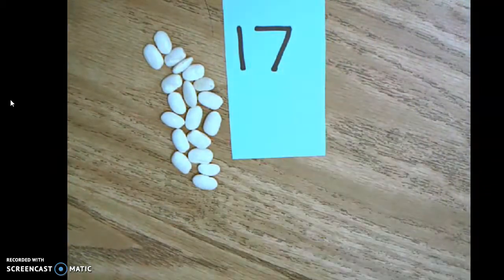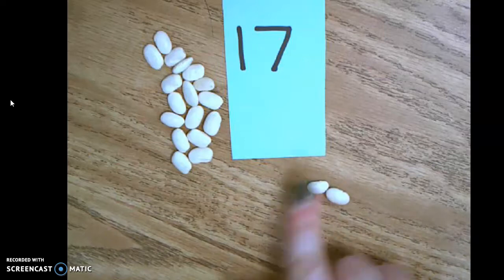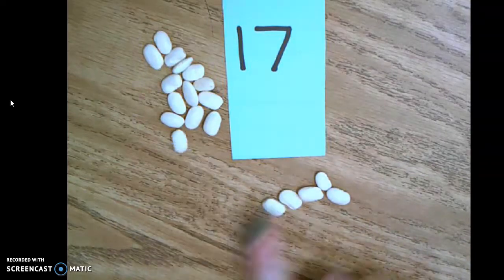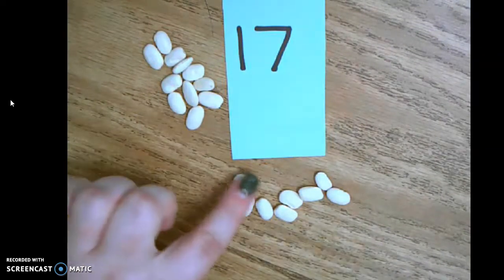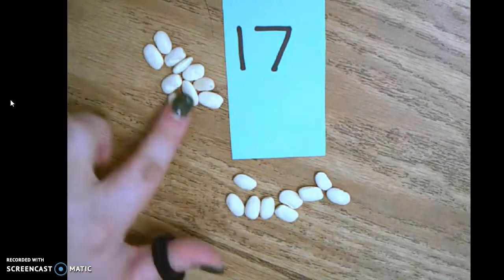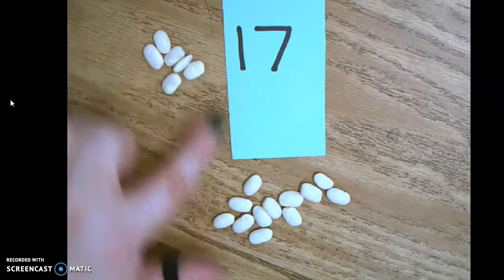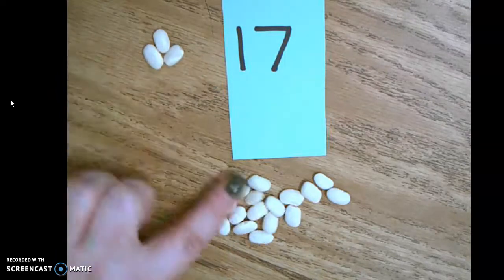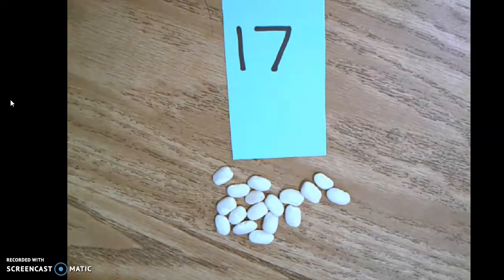What number is this? That's right, it's the number 17, so let's count out 17 beans. 1, 2, 3, 4, 5, 6, 7, 8, 9, 10, 11, 12, 13, 14, 15, 16, 17. Make sure I have those right.